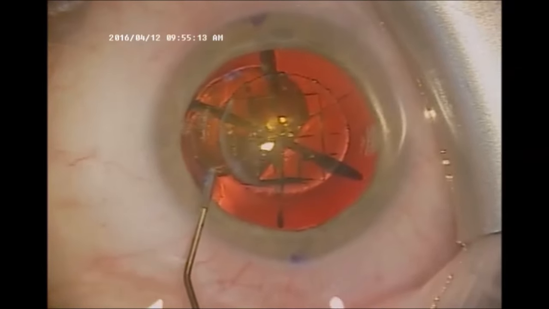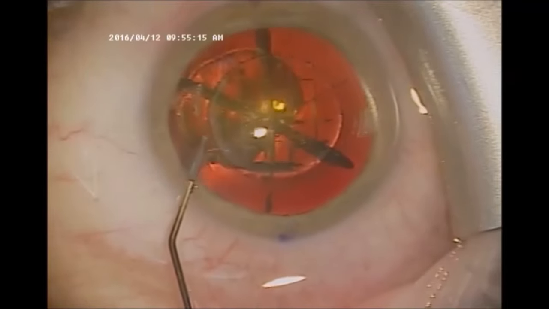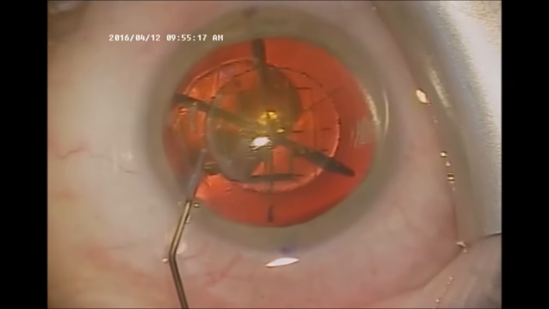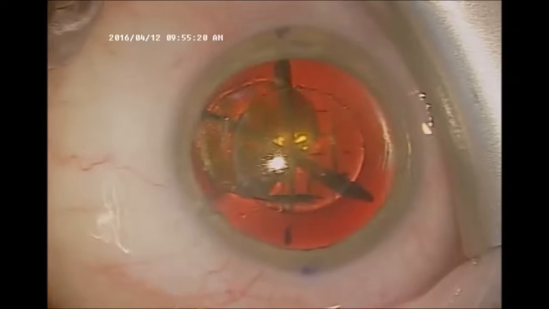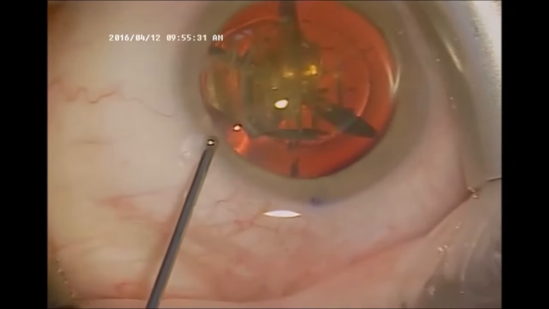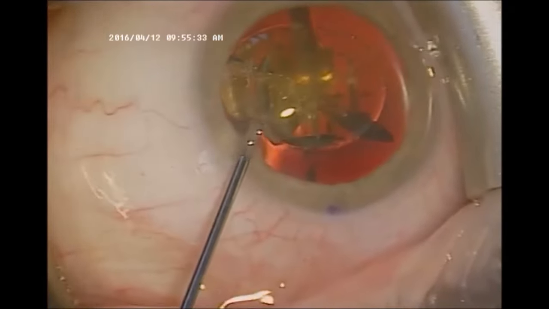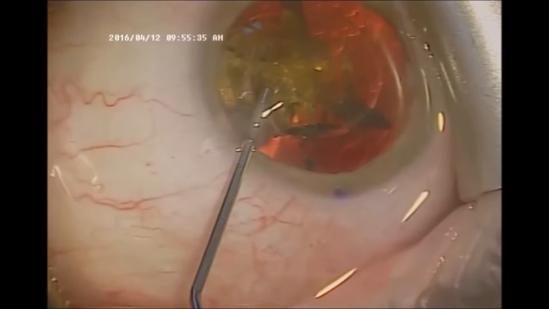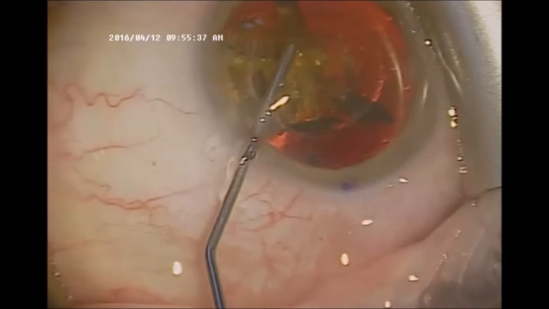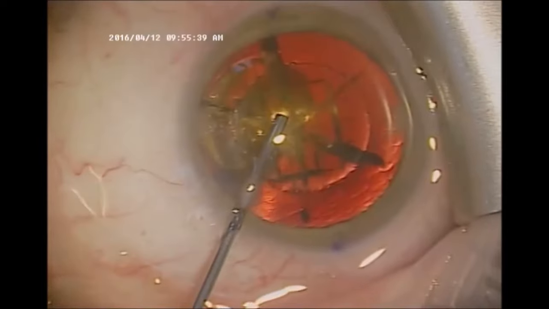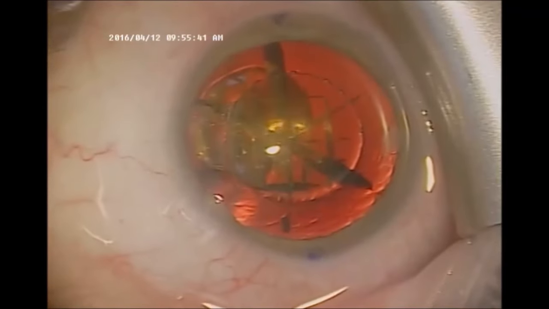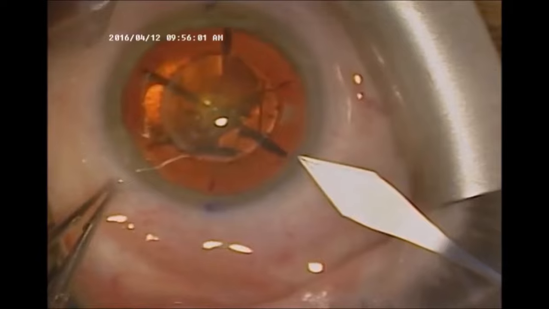Here we inject numbing medication or preservative-free lidocaine into the eye in order to keep the eye dilated as well as to keep the patient comfortable. Here is Viscoelastic in order to keep the eye formed during the remainder of the procedure. The patient may experience a kaleidoscope of colors at this point.